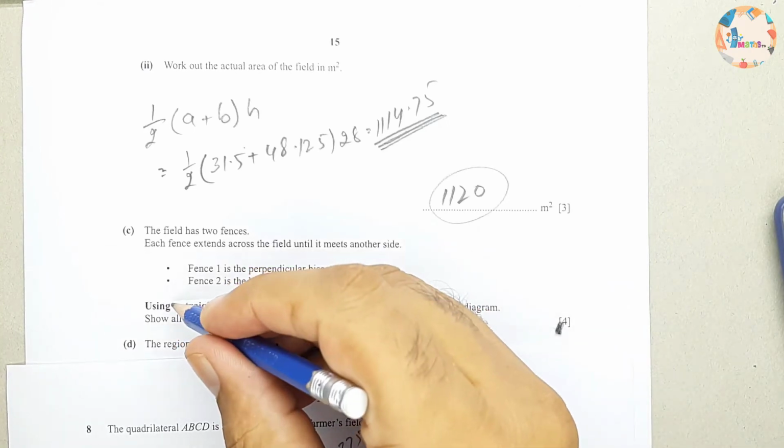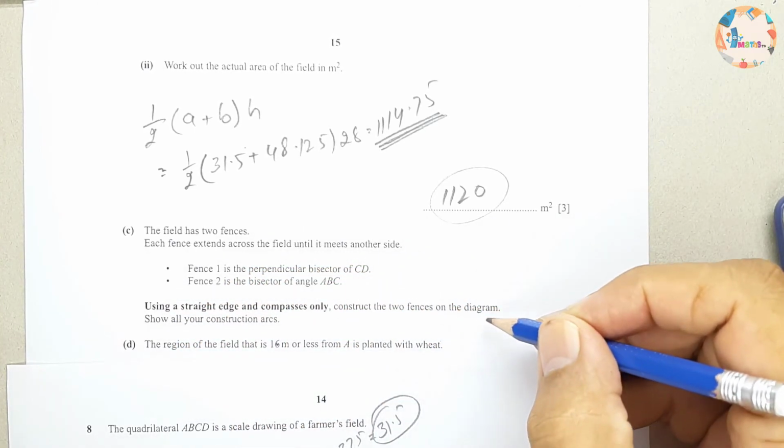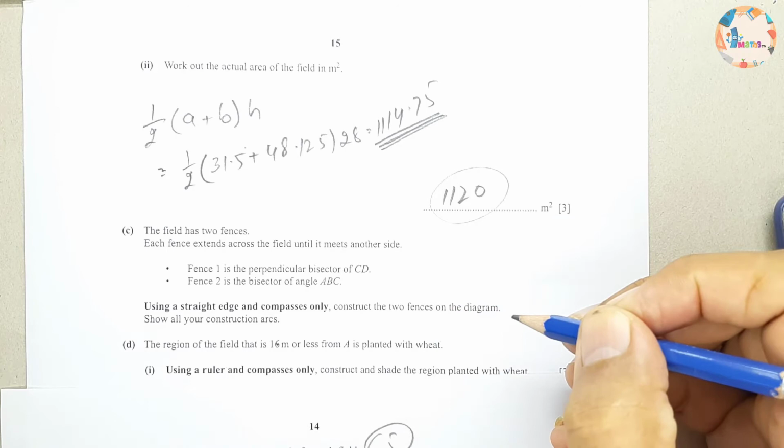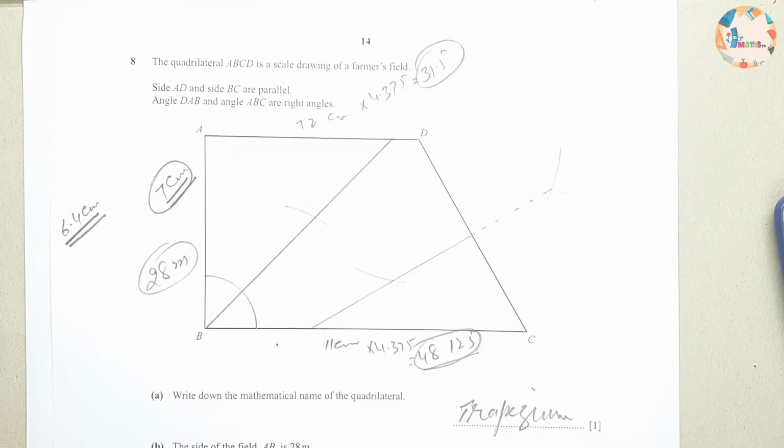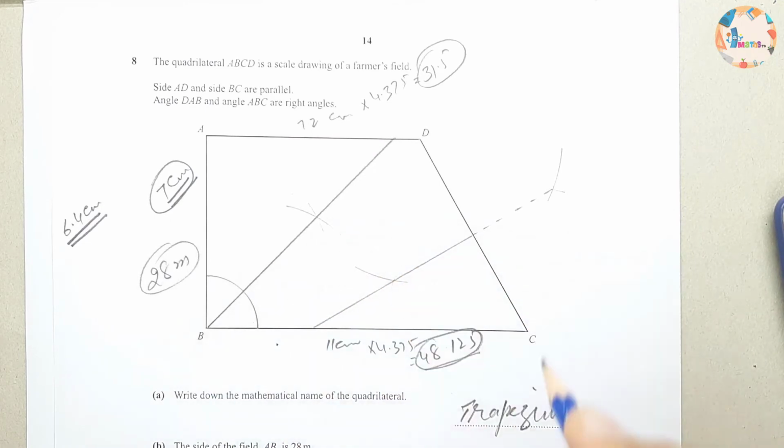They are saying, using a straight edge and compass only, construct the two fences. On the diagram, show all your construction arcs. If you see, we have shown all construction arcs over here.